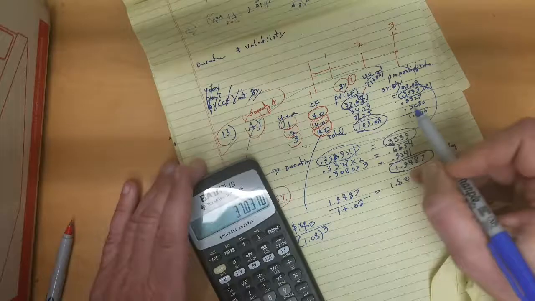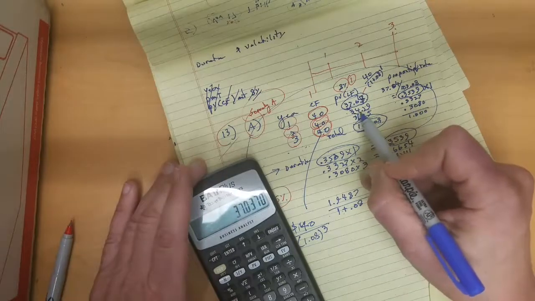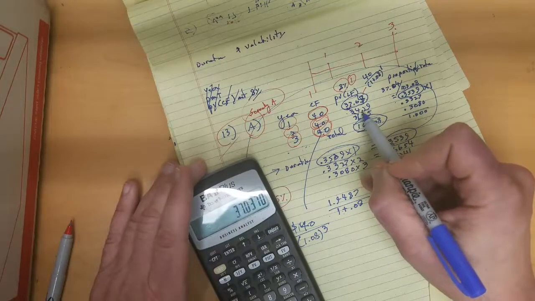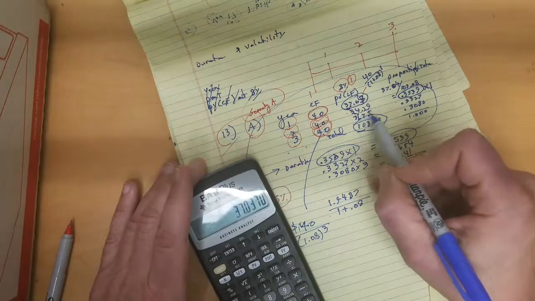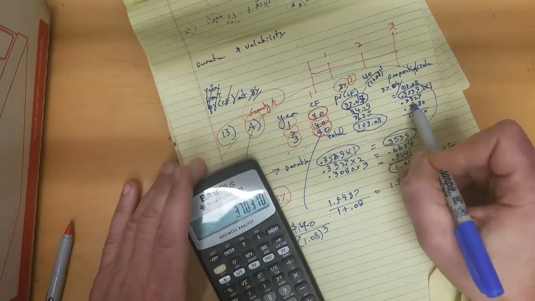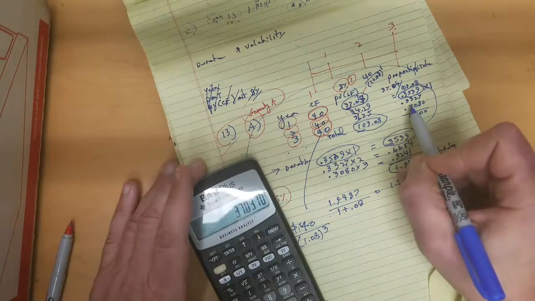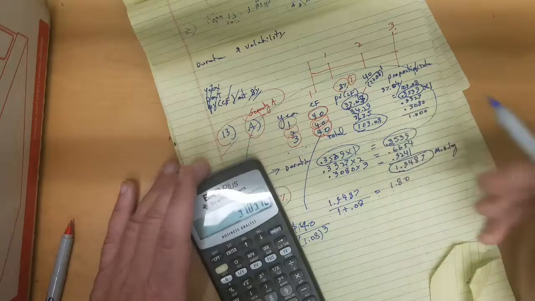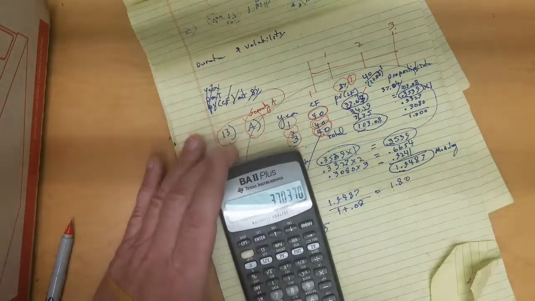Next one would be the 34.29, times, or let's see, excuse me, let's make sure we got the right one here. What happened to the other one? Hold on one sec.